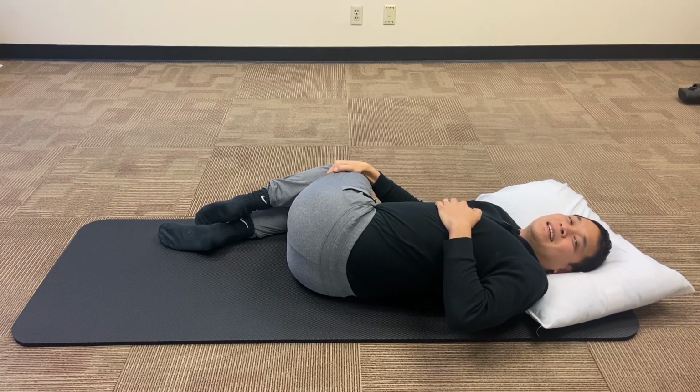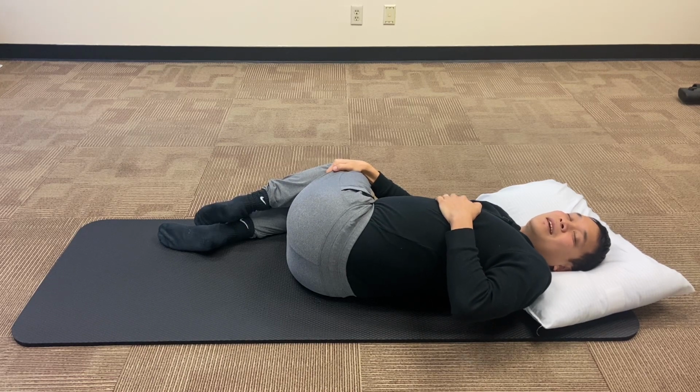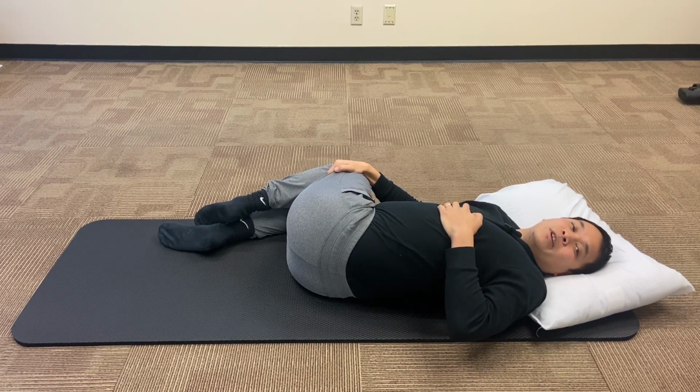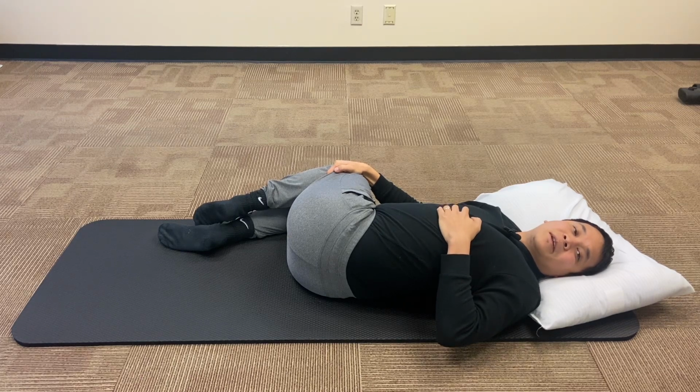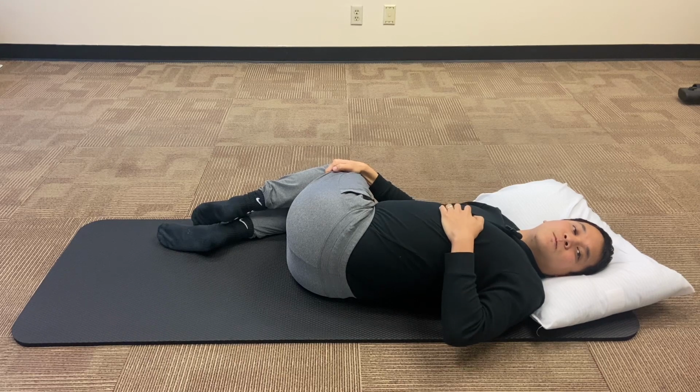Same thing, once I get tight, once I get restricted, take a nice deep breath in through my nose. Exhale, just pull my ribs and try to guide my shoulder towards the ground like so. Okay, one more time. Okay, so again, that's one modification.